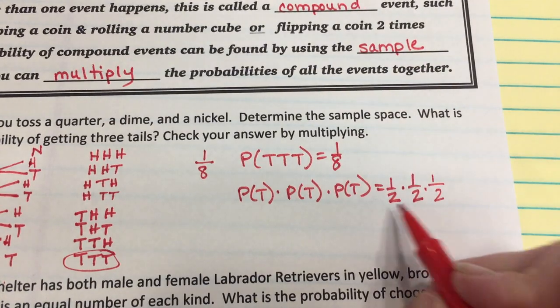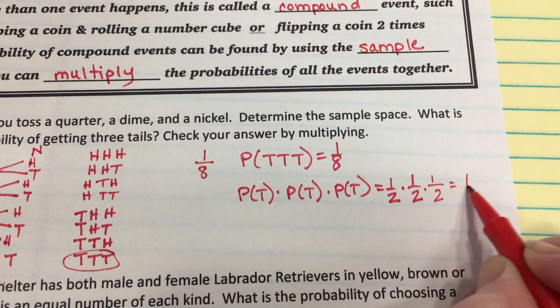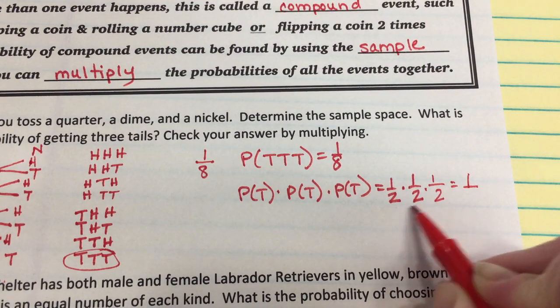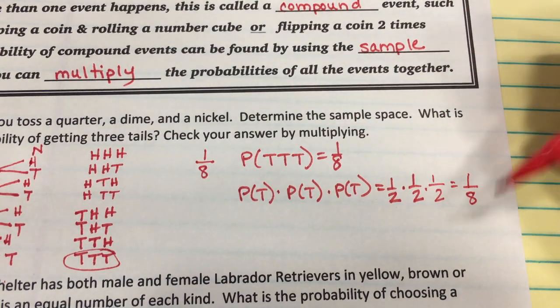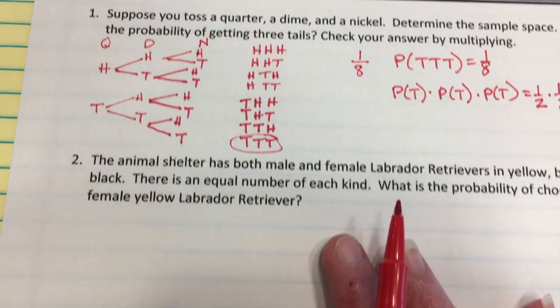If I multiply these all together, 1 times 1 times 1 is 1. 2 times 2 times 2: 2 times 2 is 4, times 2 is 8. So did we get the same thing? Yes, we did.